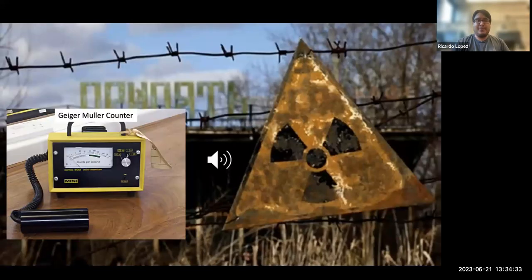So here's an example of a Geiger-Müller counter, and I hope the sound is coming along. This is just an example of an audio file of what one would typically sound like. It's very popular in just a lot of pop culture. It's used a lot in association with just radiation.